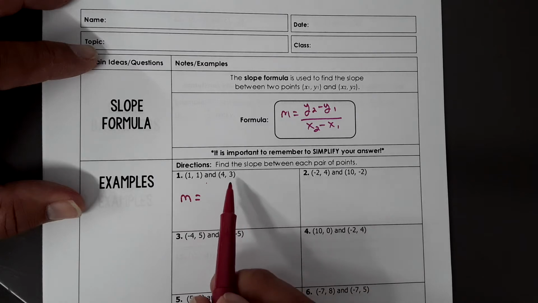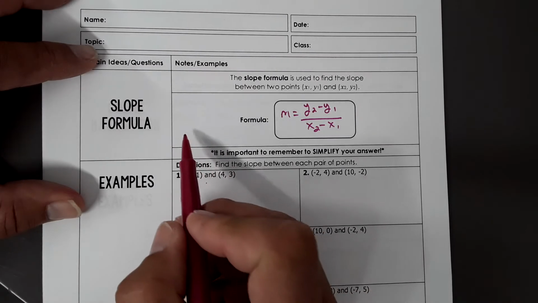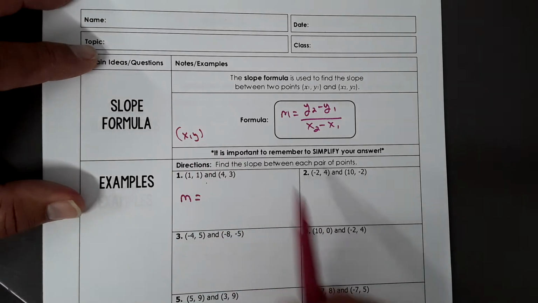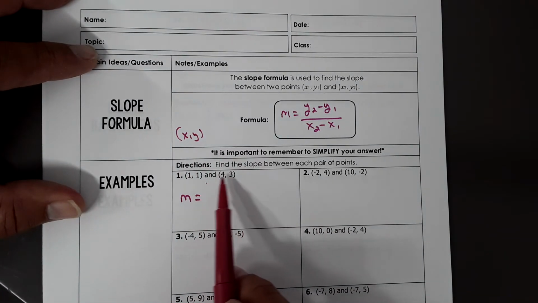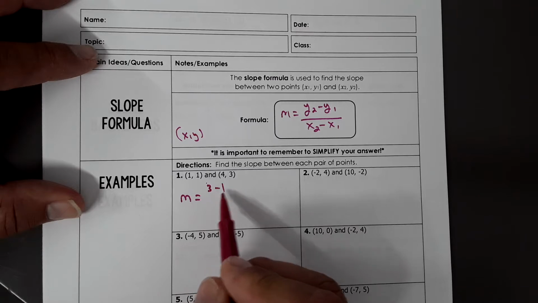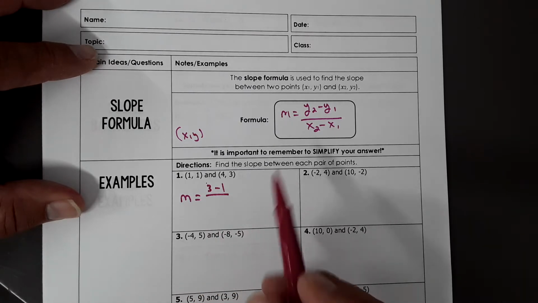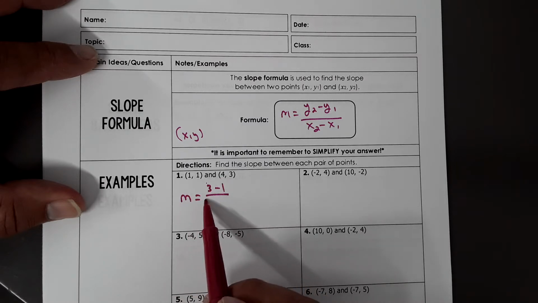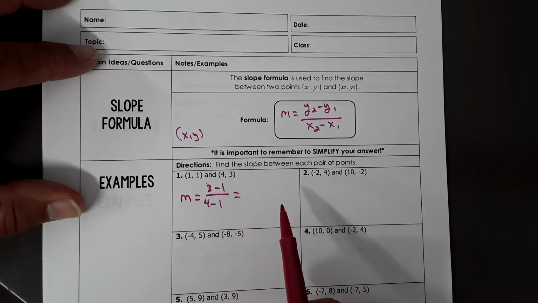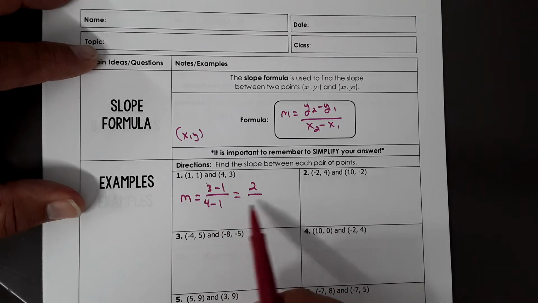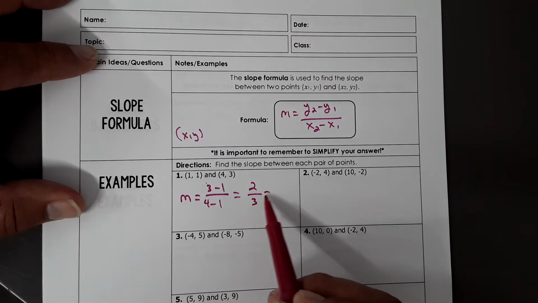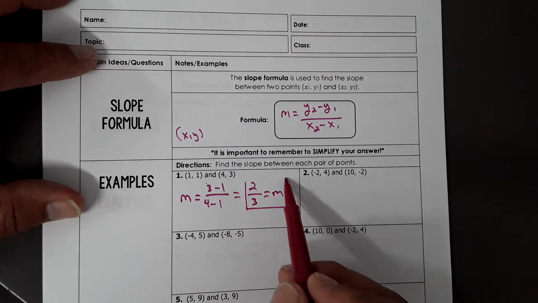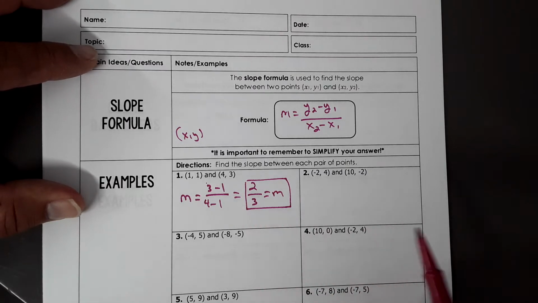So my slope would be this y number, 3. Remember, every ordered pair is in the form of x and y. So find your 2 y numbers would be 3 and 1. I'm going to put my y numbers on top, not the x numbers. You got to be careful. And then my x numbers on bottom. 4 and 1, I'm going to subtract those. 3 minus 1 is 2, and 4 minus 1 is 3, and that right there would be my slope, because I can't reduce that any further.